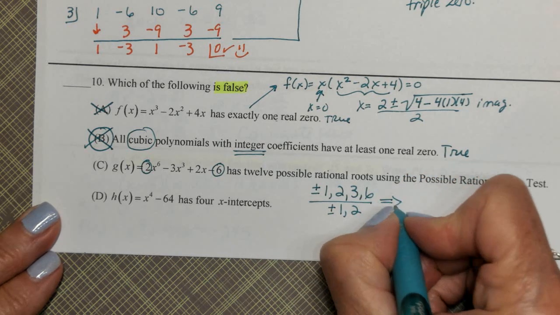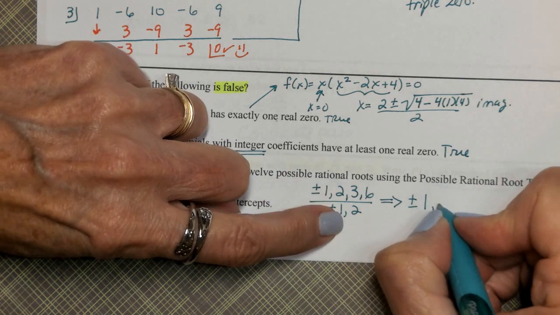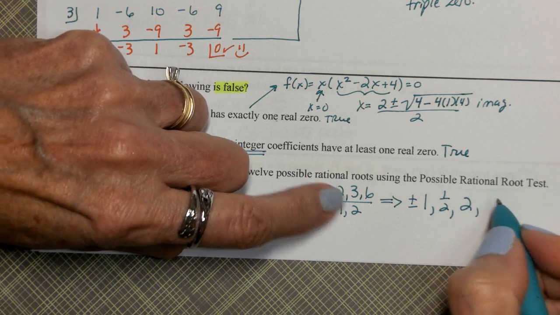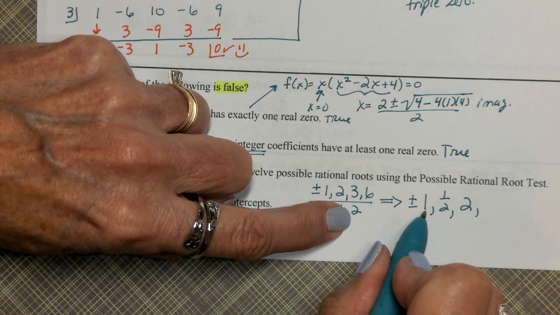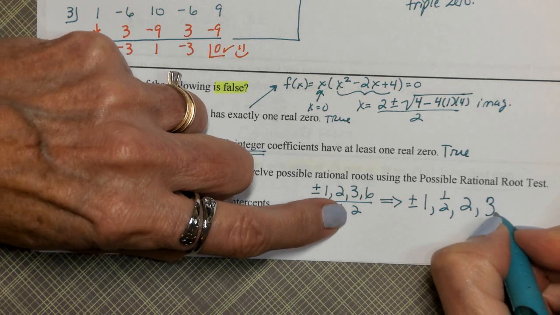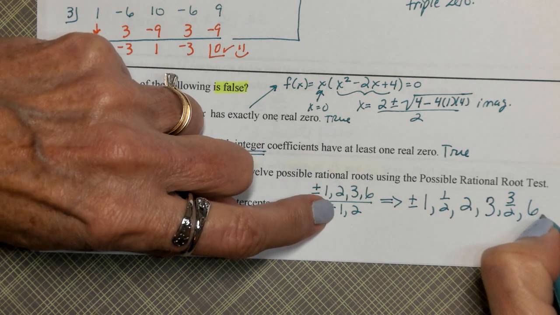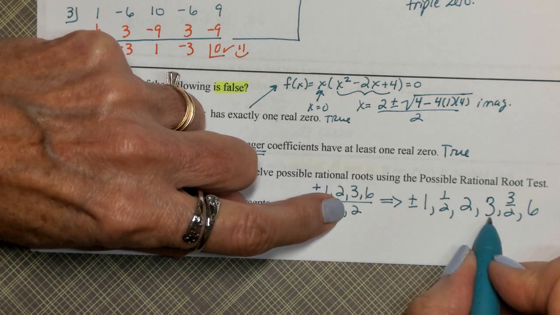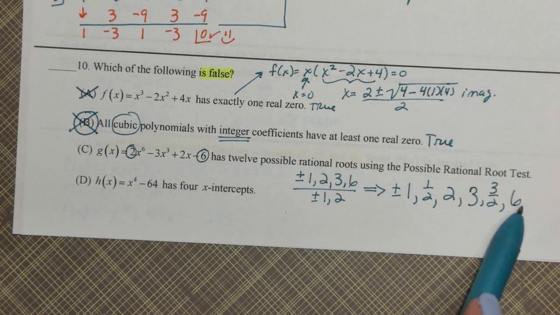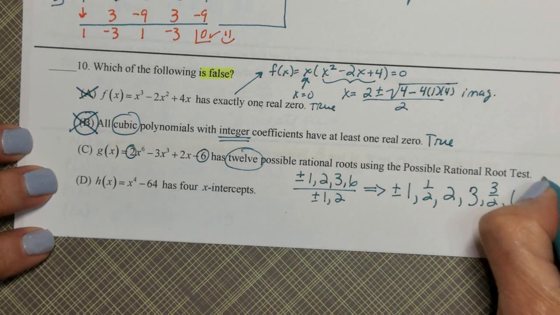So that would give us 1 over 1, 1 over 2, 2 over 1, 2 over 2, but 2 over 2 is 1, and I'm not going to rewrite that. 3 over 1, 3 over 2, 6 over 1, 6 over 2 is 3, and we've already written 3, so I'm not going to rewrite that. Okay, how many are there? 1, 2, 3, 4, 5, 6, plus and minus, so 12. That is also true.